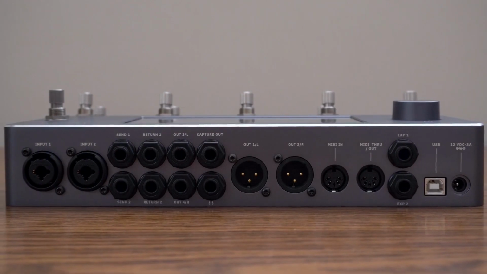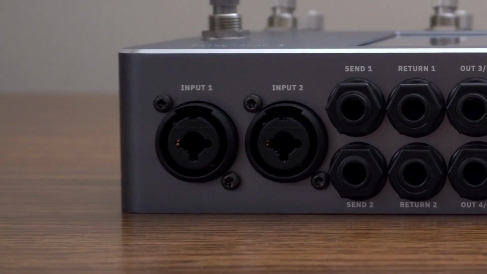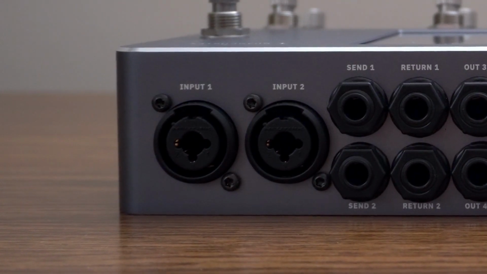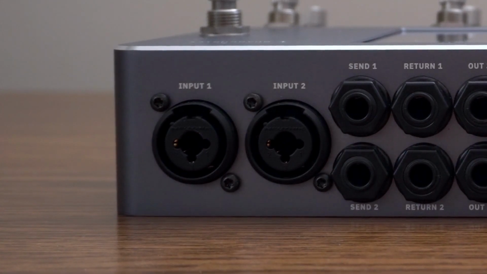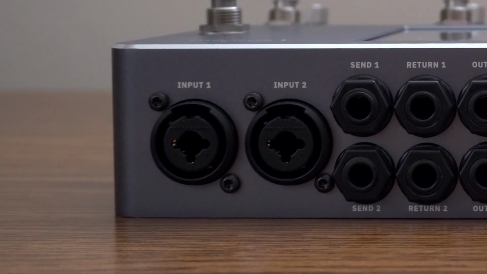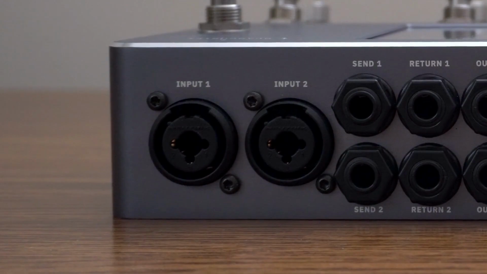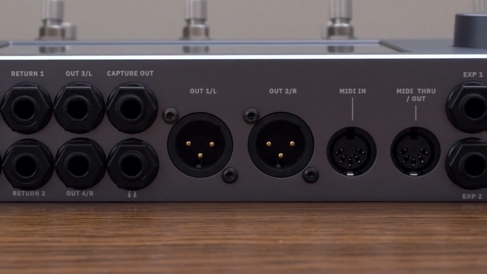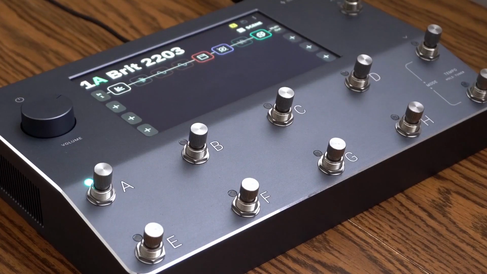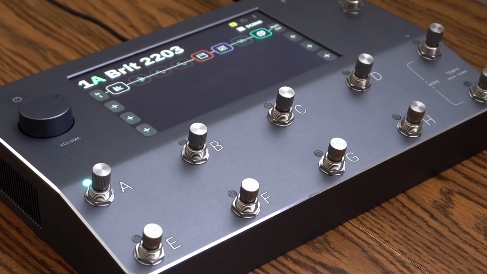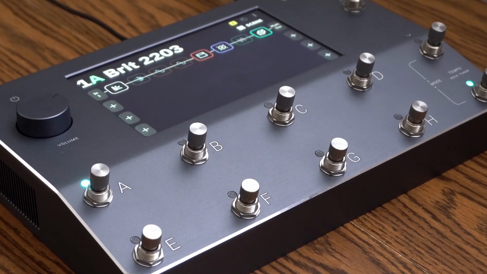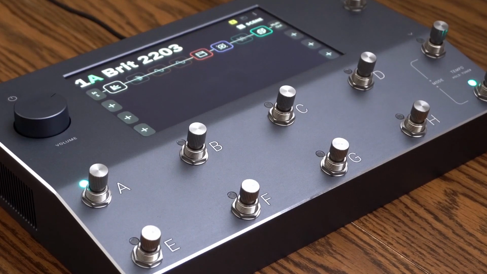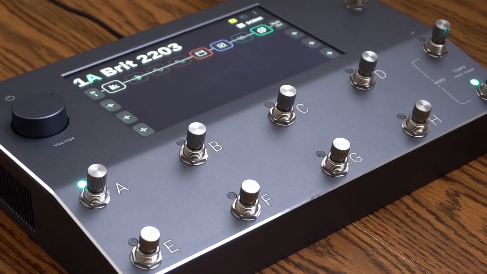a multitude of inputs and outputs, including dual combo inputs for 1/4 inch and XLR connections with variable impedance and level controls, built-in microphone preamps, and phantom power supplies, 2 effects loops, 4 outputs, MIDI in and out, and 2 expression pedal inputs. The Quad Cortex can be used as a USB interface and can connect to the internet through Wi-Fi. And with Cortex Cloud, you can back up, share, and download presets from the cloud.